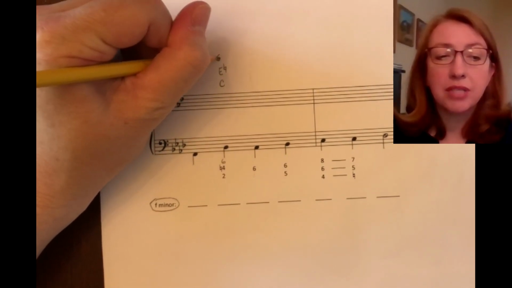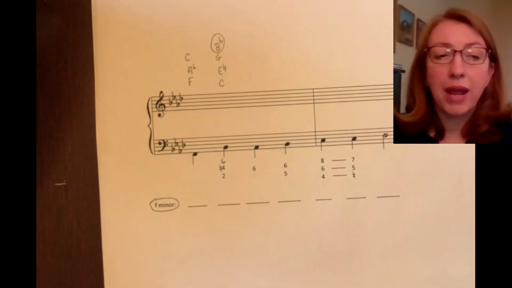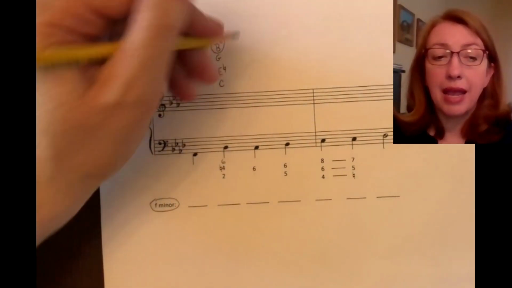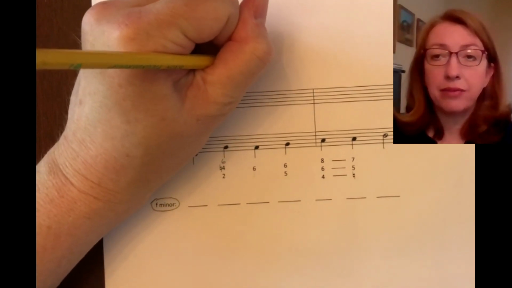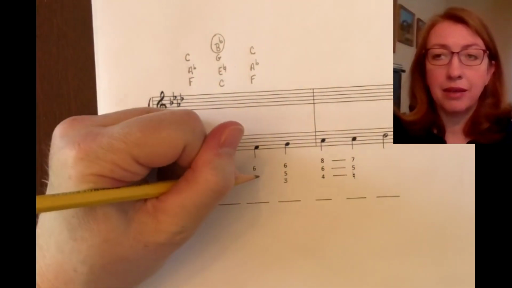So I need the intervals above the bass: B flat, which is a second, C, a raised fourth, which is E natural, a sixth, G, and then I have the note B flat as well. I'm going to circle that B flat because it's the chordal seventh and I need to keep track of my chordal sevenths. My next chord, a third and a sixth above the bass, has the pitch content F, A flat, C.